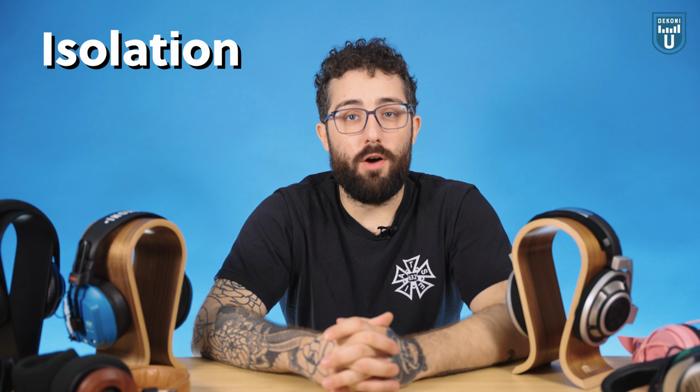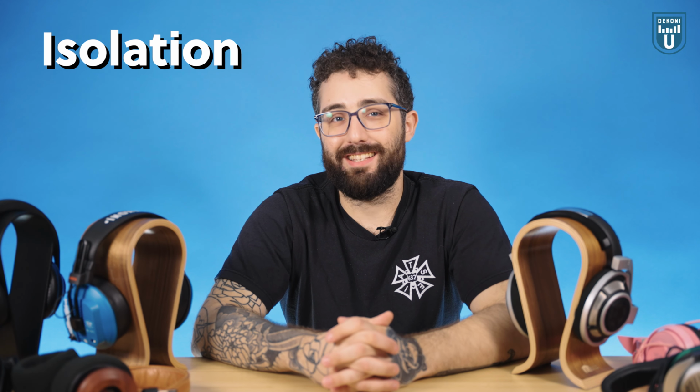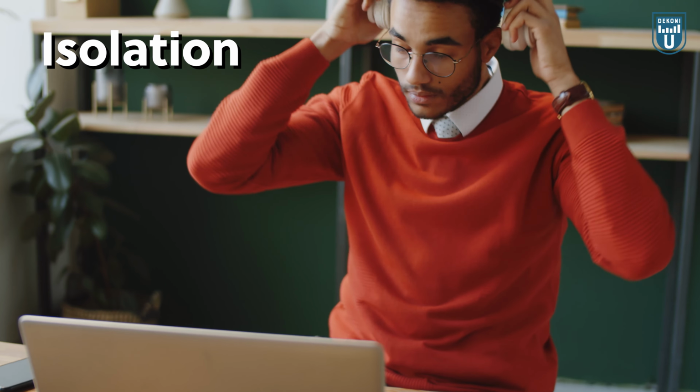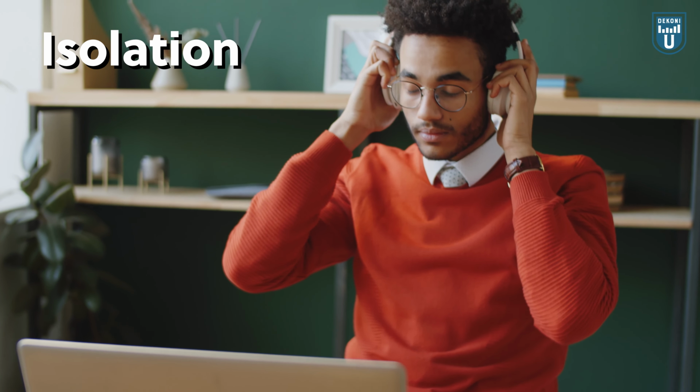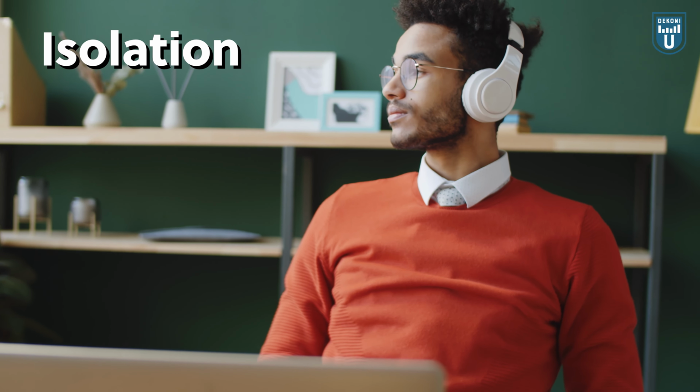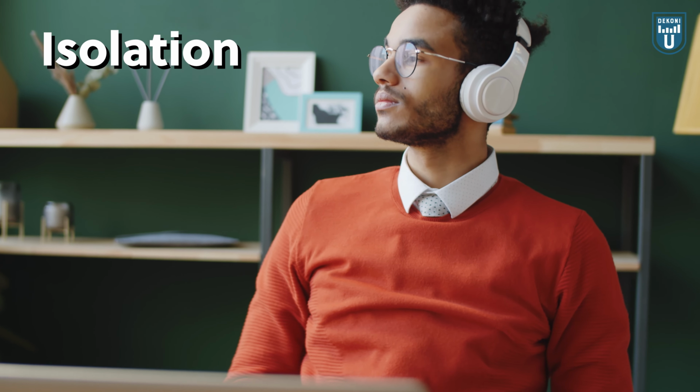Next, we have isolation. Isolation is a term that can often be confused with noise cancelling, or active noise cancelling. Isolation refers to the way headphones physically seal around your ears. Headphones that have strong isolation will have a tight seal around your ears, which will help prevent sound from leaking in or out of your headphones. Depending on the seal and material of the ear pads, the sound signature of your headphones can sound a little bit different, more often within the mid to higher frequencies.